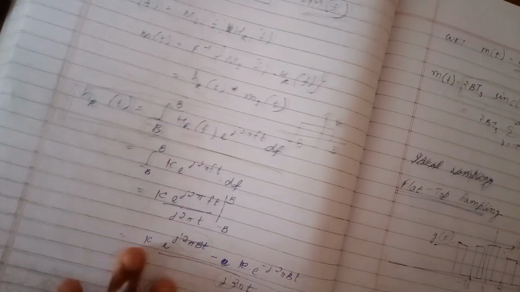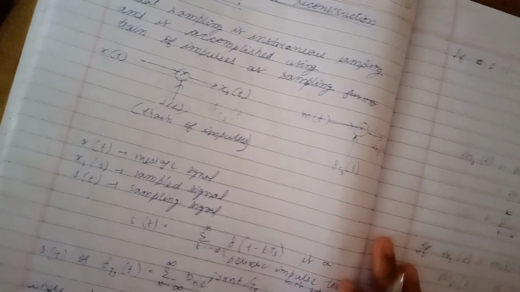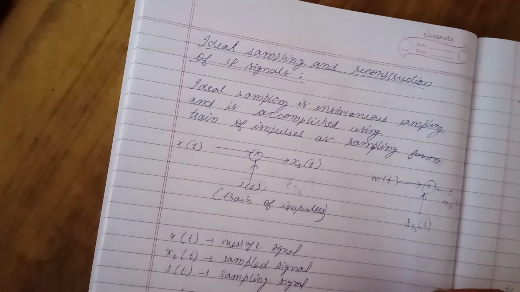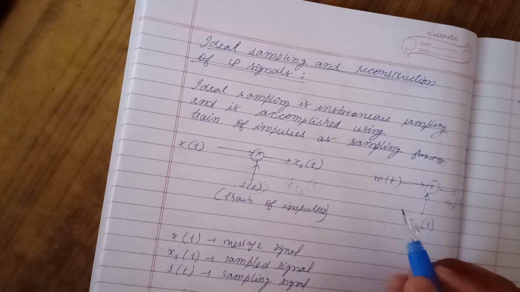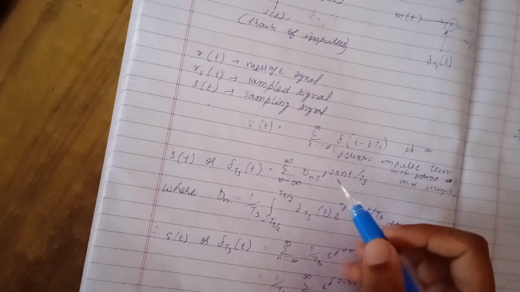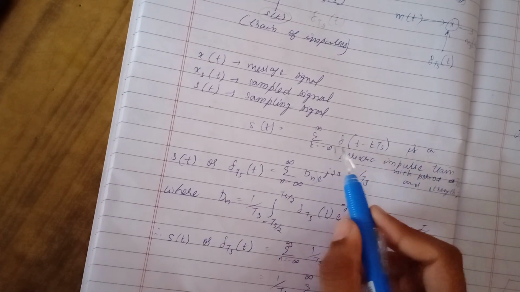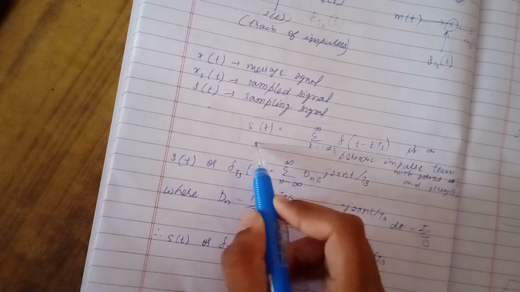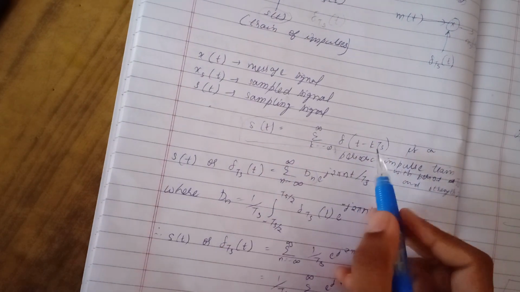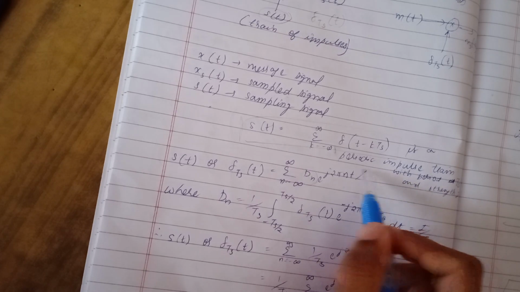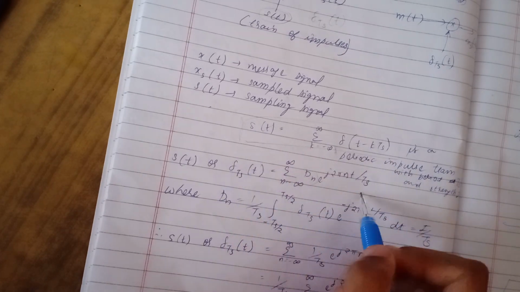So I'll briefly revise what it was. We need a low pass filter. Everything is the same, the derivation is the same. We know the impulse train, this is what the impulse train equation is. Now we know that it is periodic, and so we are applying Fourier series, and after applying Fourier series, this is the formula that we get.